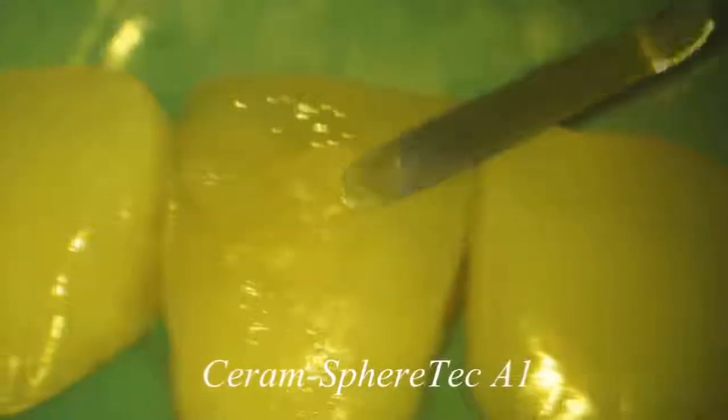One more layer of body shades, Ceramics Sphere Tech A1. I'd like to say a few words about paintbrushes. Usually I use paintbrushes which I buy in ordinary art shop. I prefer brushes made of synthetic bristles because these kind of brushes are less susceptible to the bristles losing.